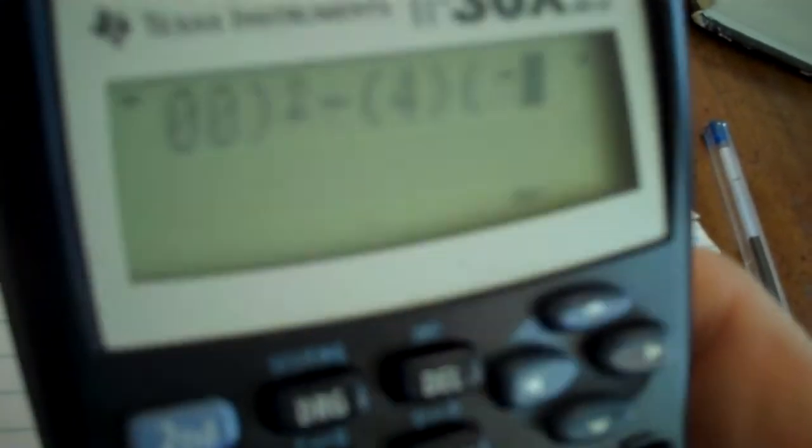So B, 800. A, negative 16. C is, wait a second, I screwed that up. 200 minus 500 is negative 300. Okay, that's your C. Okay, punch that in. Okay, 787.91, that's prime then.